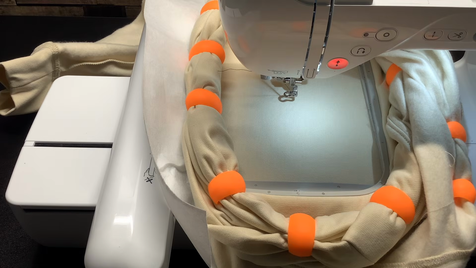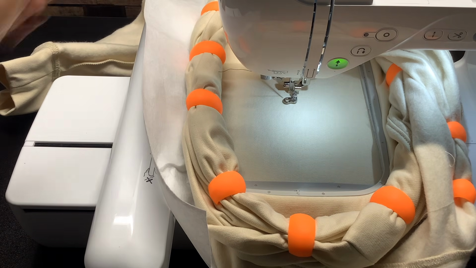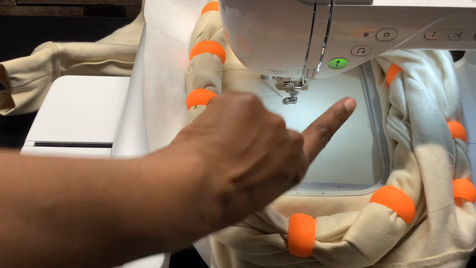Next, I'm just going to lower my presser foot and then press the green button to begin embroidering.